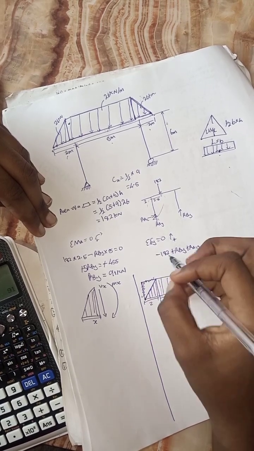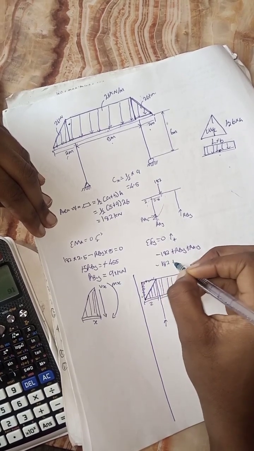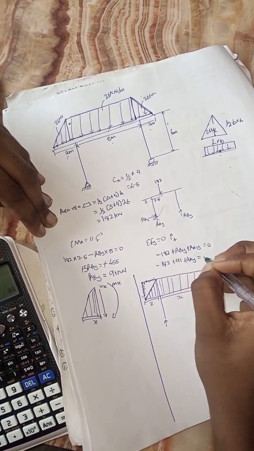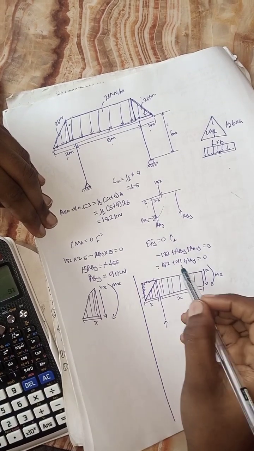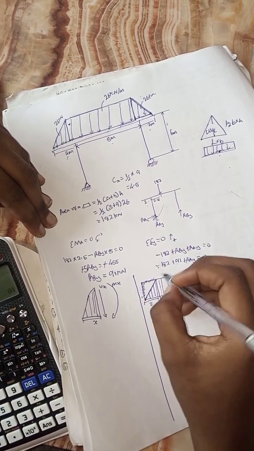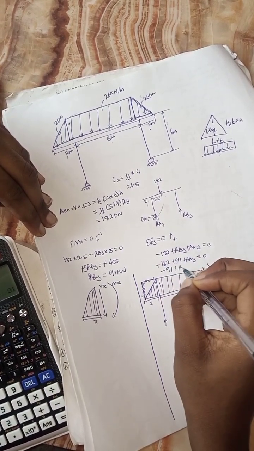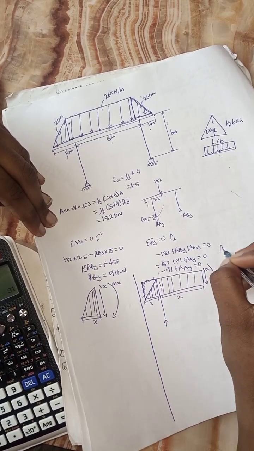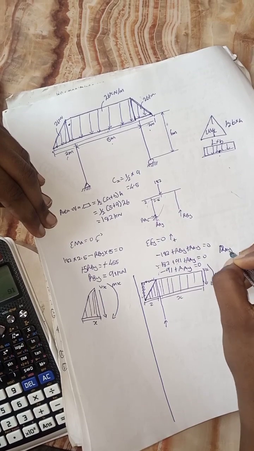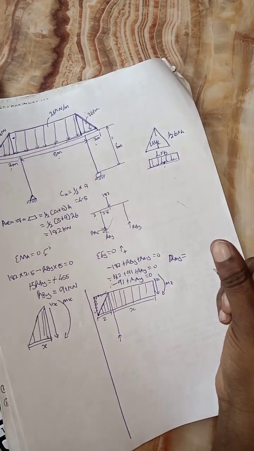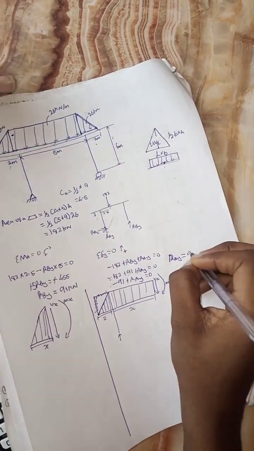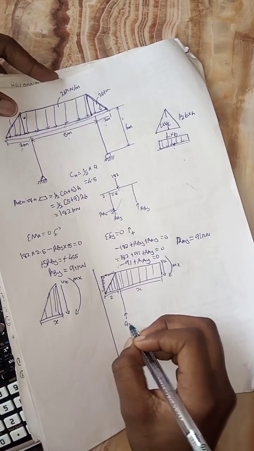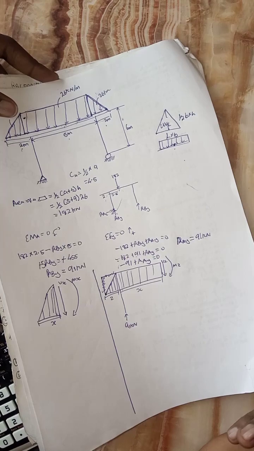RBY is 91, minus 182 plus 91 plus RAY is equal to 0. So minus 91 plus RAY goes to the other side and becomes positive. So RAY is equal to 91 kilonewton. So we're just going to put 91 kilonewton here, right?